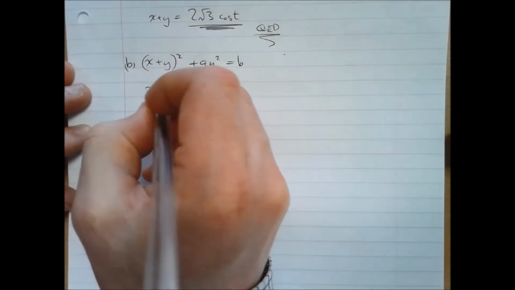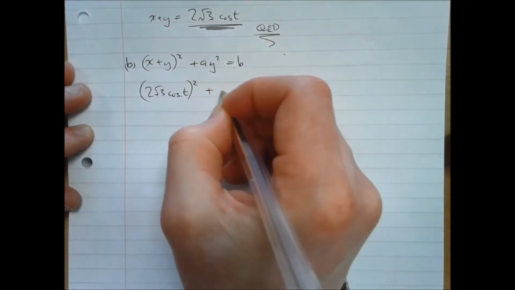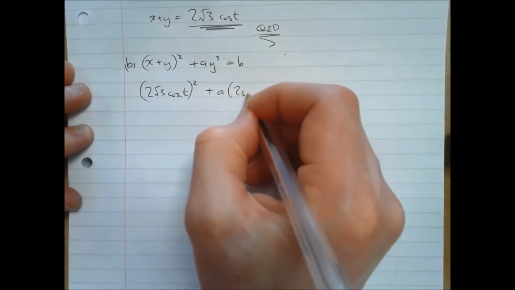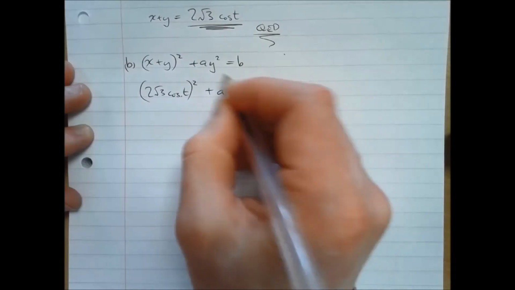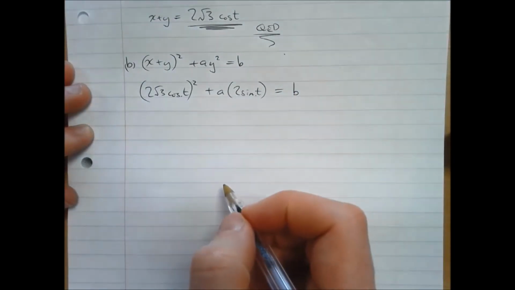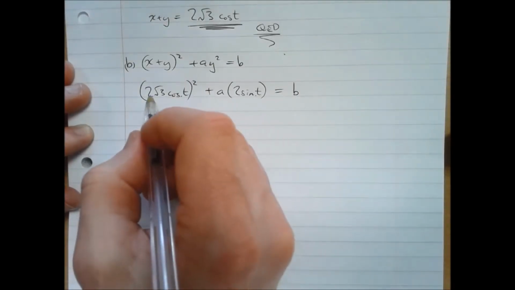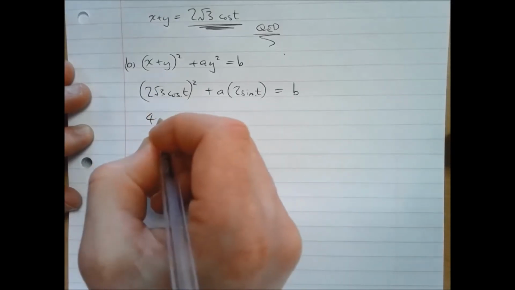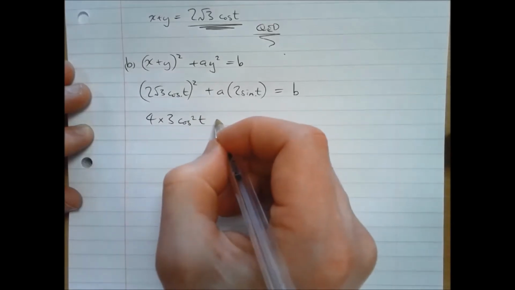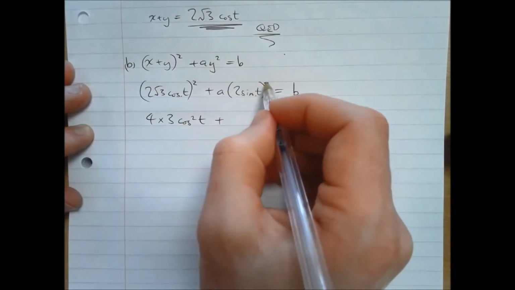So (2 root 3 cos t) all squared. Okay, then we've got the a that we don't know. Then the y is the 2 sine t that was given in the question, the parametric equation for y that was given in the question, and then that would equal b. Okay, if we square this out, then we've got 2 squared, which is 4, root 3 squared, which is 3, cos t squared, which is cos squared t. Sorry, that was y squared, and I missed off that squared there.